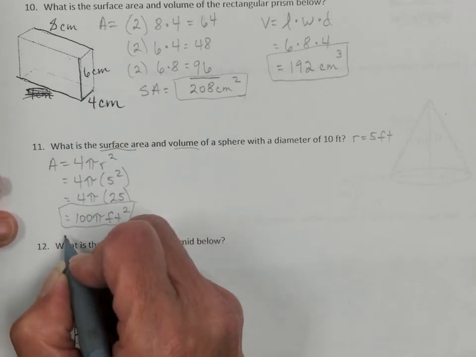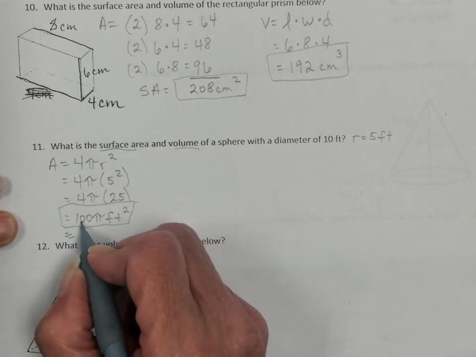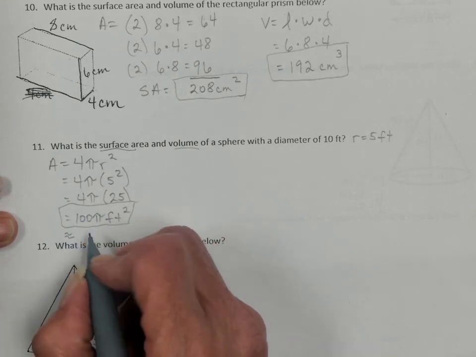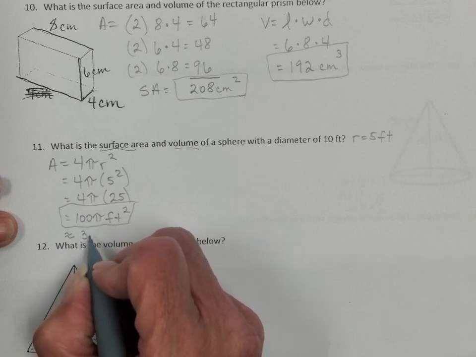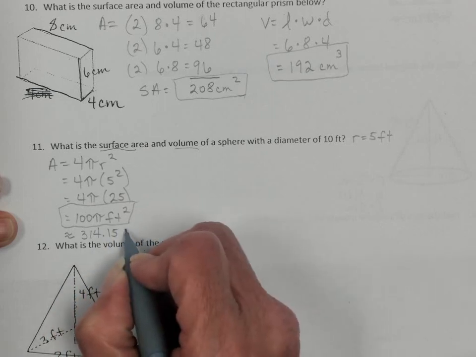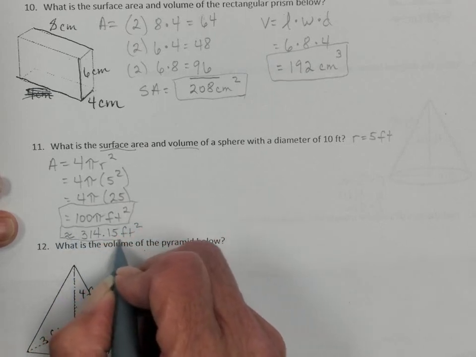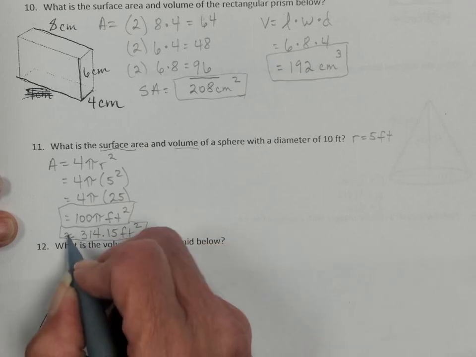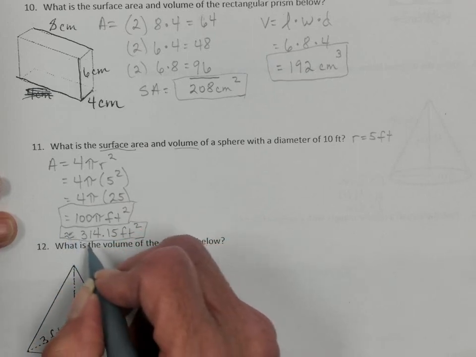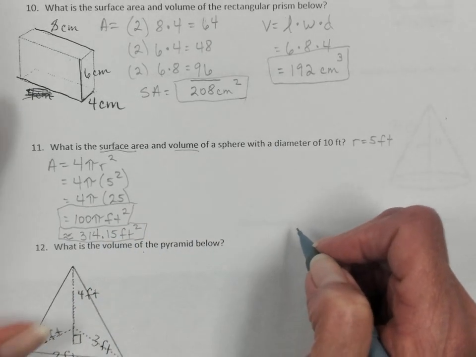Okay. Now I can approximate this by multiplying out pi. 100 times 3.1415, and that is going to give me 314.15 feet squared. Okay. That is my approximate, hence the double squiggly, for the area of that sphere.